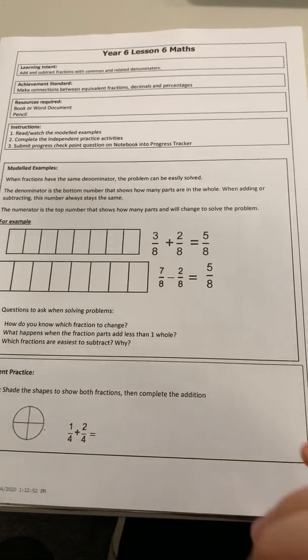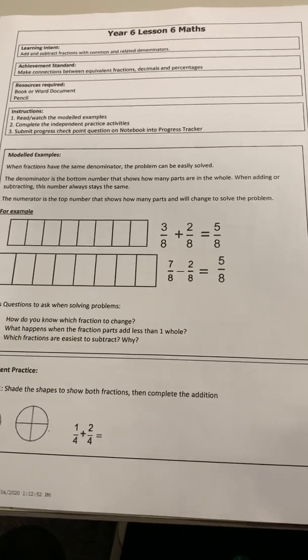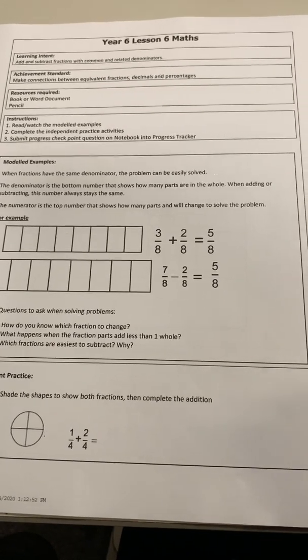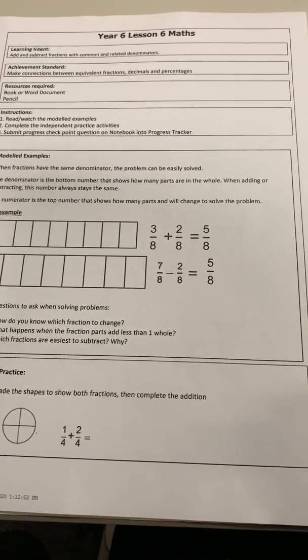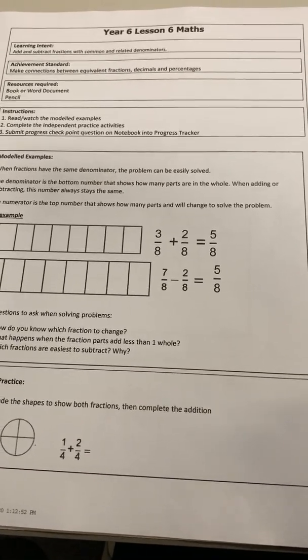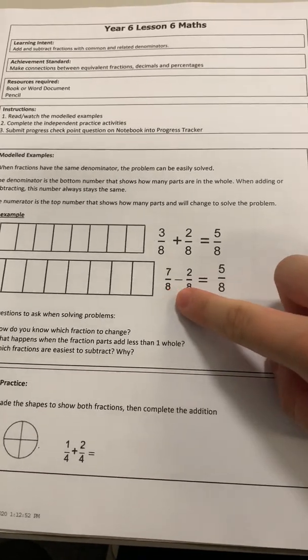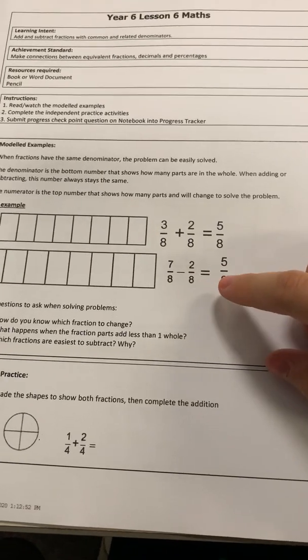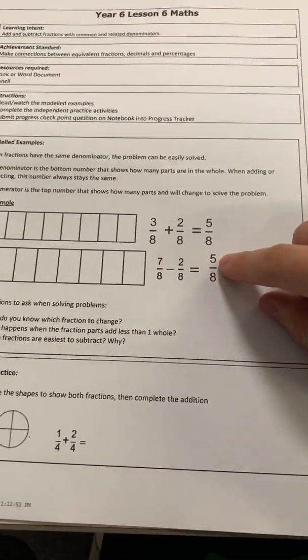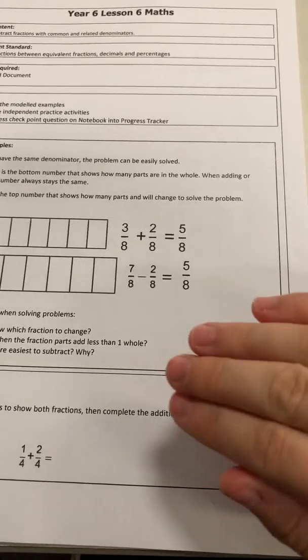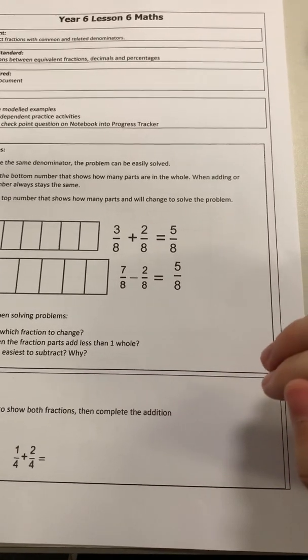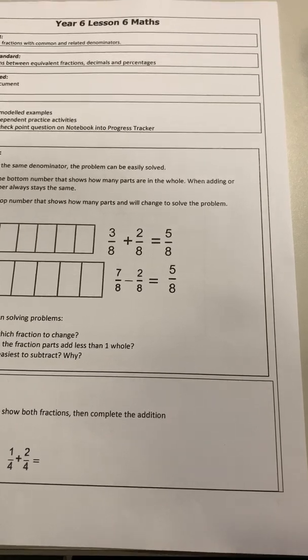Hello Year 6, today we are looking at Lesson 6, still focusing on fractions, so we are looking to add and subtract fractions using a common denominator. So if you've forgotten what a denominator is, it is the bottom number here, and the top number is called a numerator. So when we are adding and subtracting fractions, it's not that different to what you do when you add and subtract normal numbers.